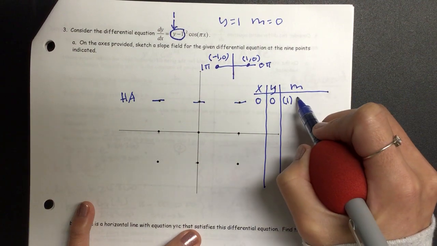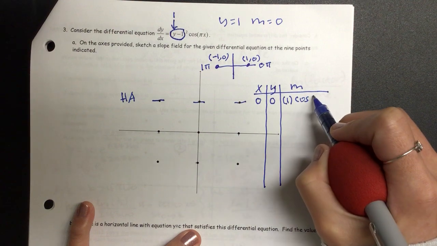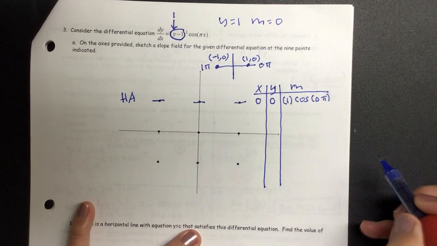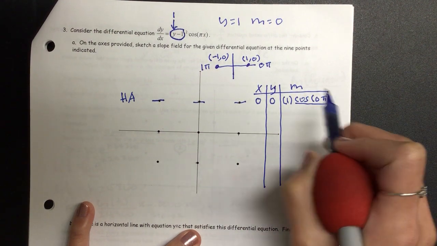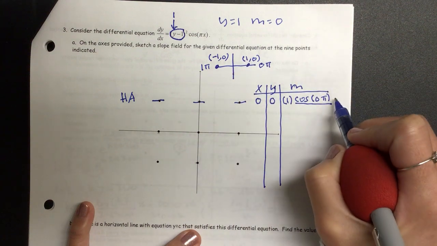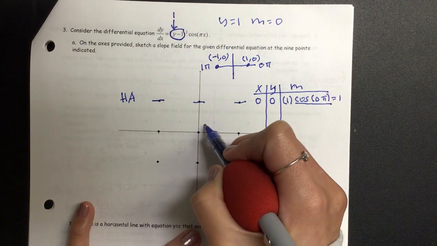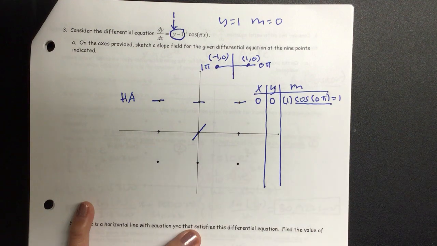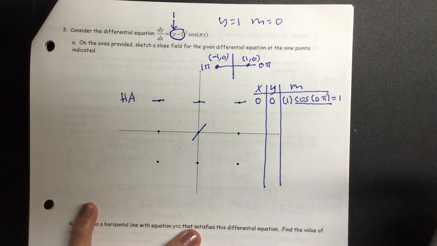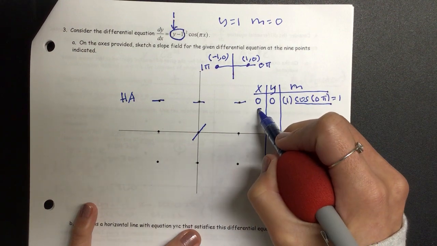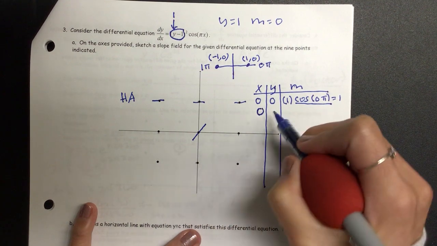Yes. Then I have cosine, and when I plug in 0, we get 0 pi. And at cosine 0 pi, what number do I have? So that means my slope is 1. So let's make our slope. Again, we're simply sketching. If it's too steep or not too steep, that's okay, as long as it's going positive. And then let's go to 0, 1. Well, let's do 0, negative 1.